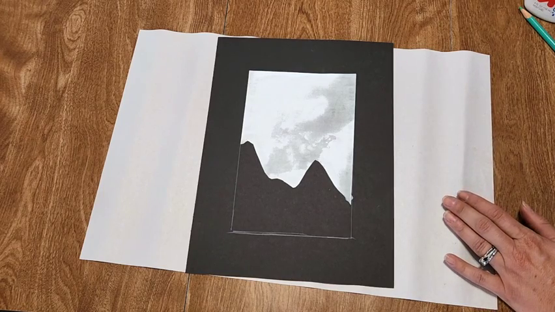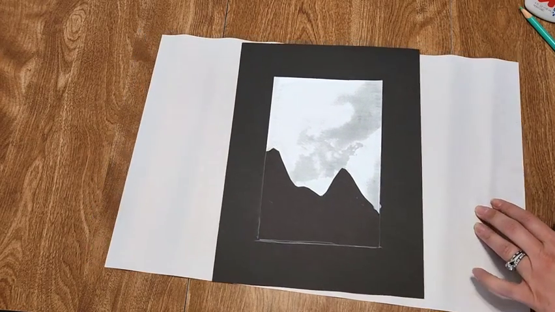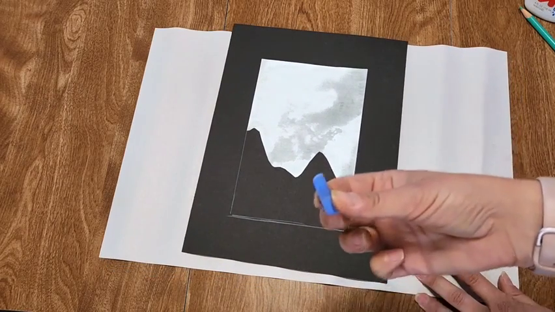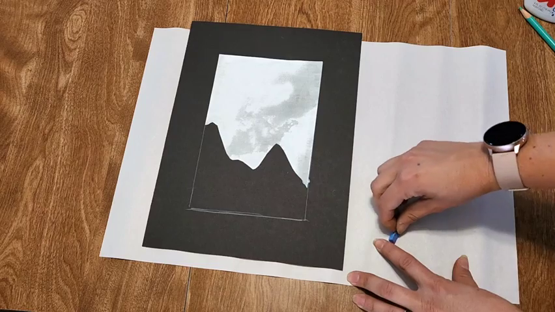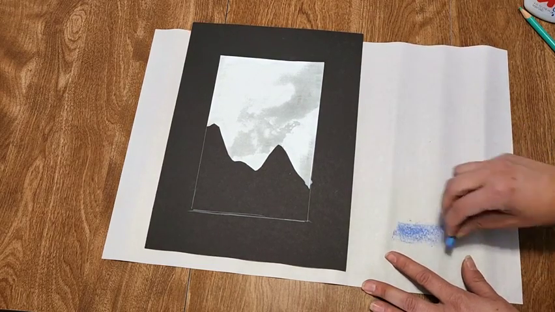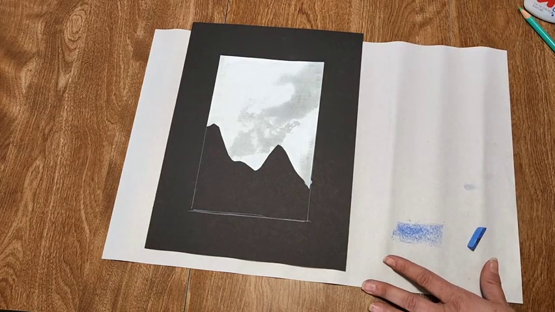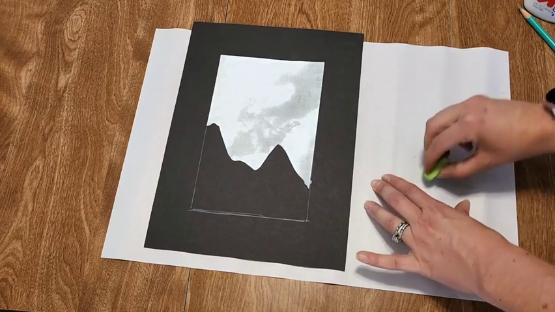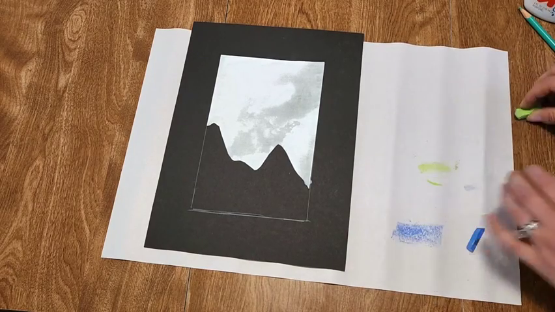So watch first as I take, this is going to be minimal amount of colors, guys. So I'm going to use the side of my blue pastel. I'm going to practice on my newsprint. And I'm just going to add a hint of water at the bottom. Let's say you wanted to do grass. Maybe you'll use a little bit of the green. I'm not using the tip. I'm using the side. Okay.